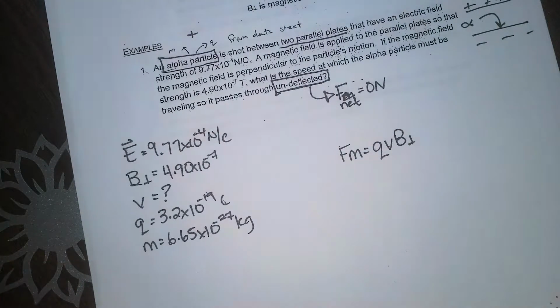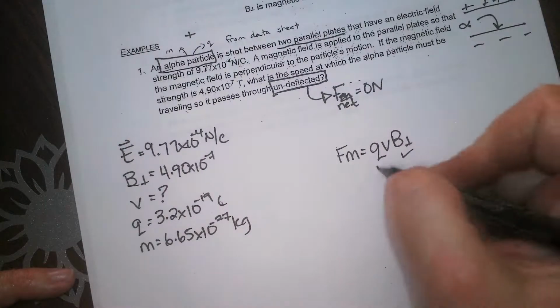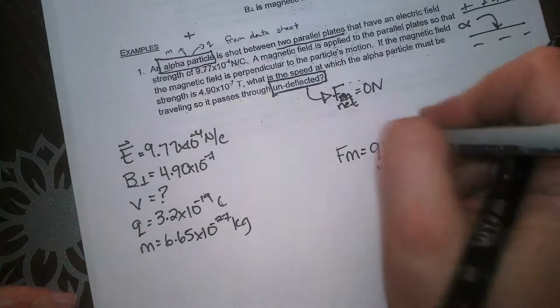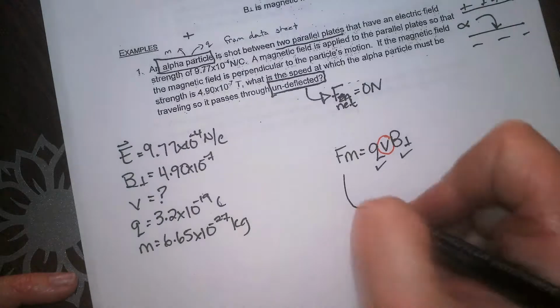This is how we calculate speed when we're dealing with magnetism. Okay? We have this. We have the charge. V is what we're looking for. Do we have magnetic force? No, but we can find it.